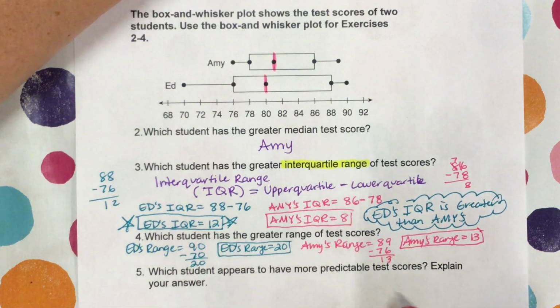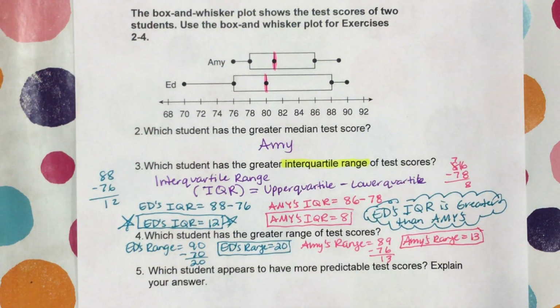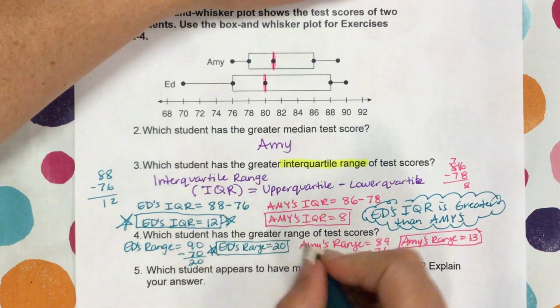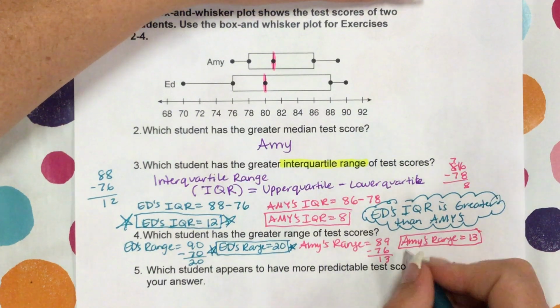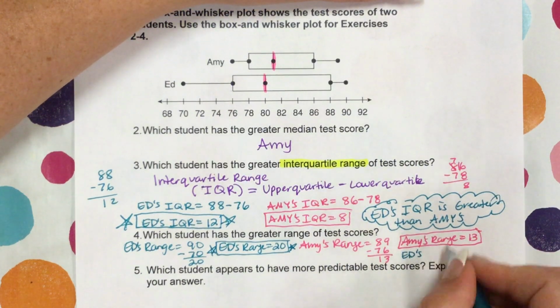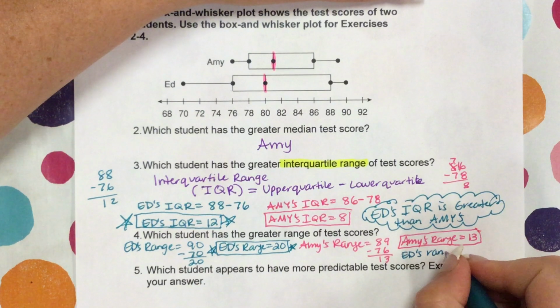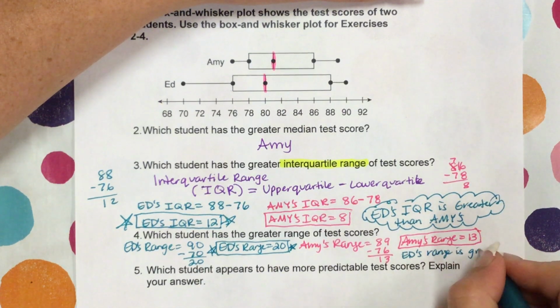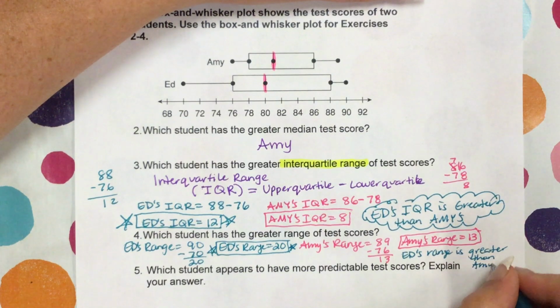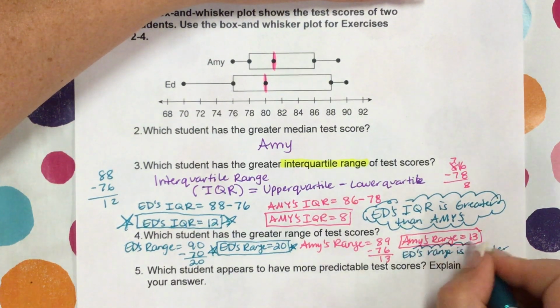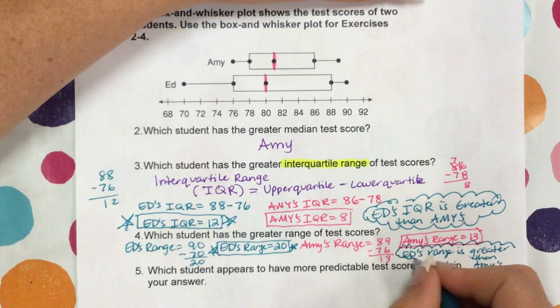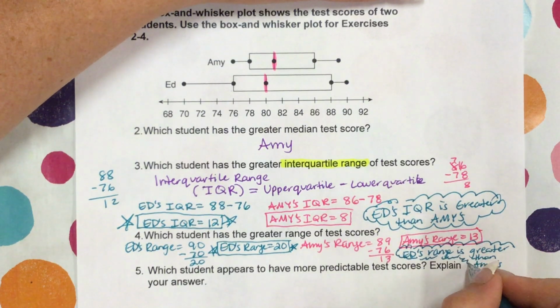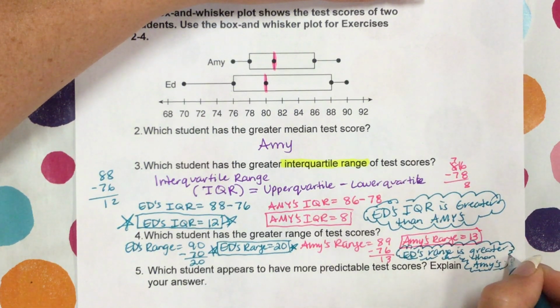So it says, which student has the greater range of test scores? That would be Ed. Ed again. Ed's range is greater than Amy's. Just a small little cloud running out of room. It's going to be a small petite cloud, accentuating our answer.